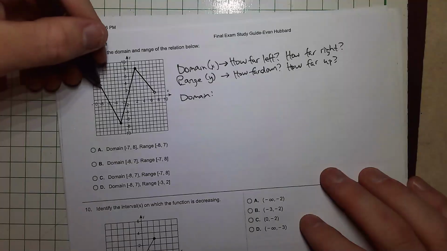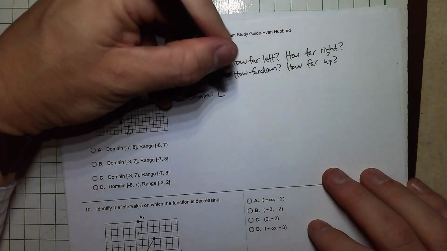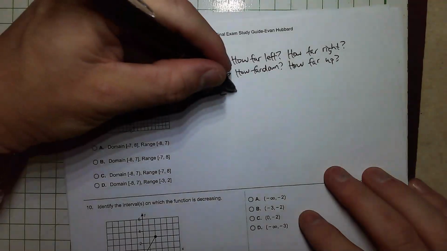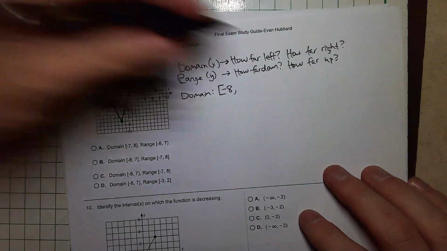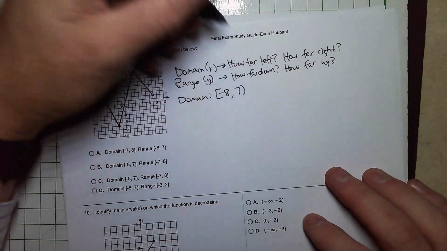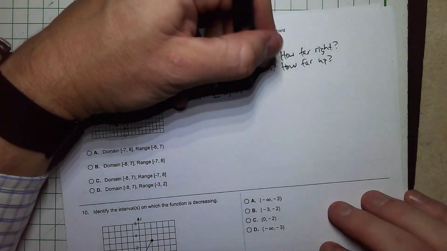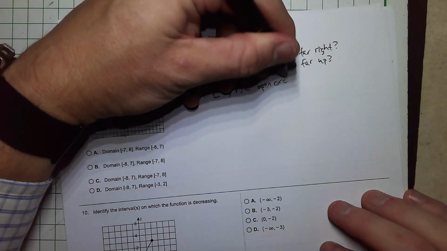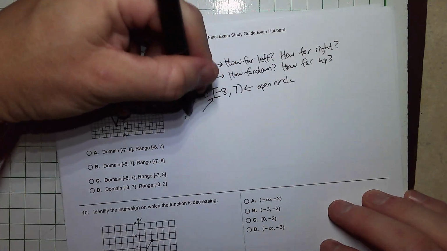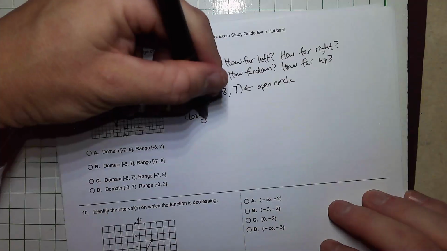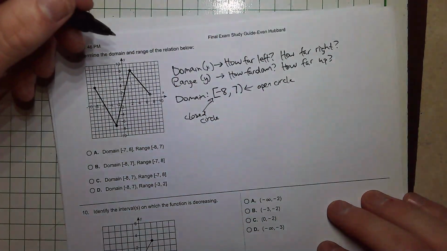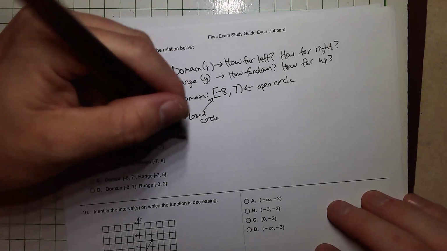So the domain: how far left does it go? It goes to negative 8. It's got to be negative 8 because it's closed. How far right does it go? It goes to 7, and 7's parentheses. This one has an open circle, and this one at negative 8 has a closed circle. So negative 8 to 7, so I'm down to C or D.